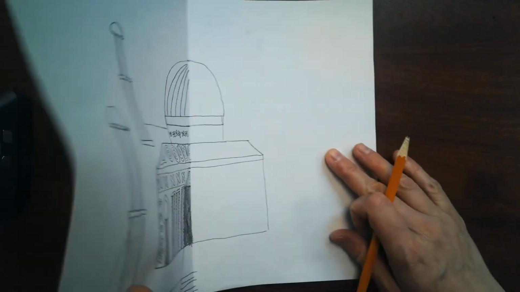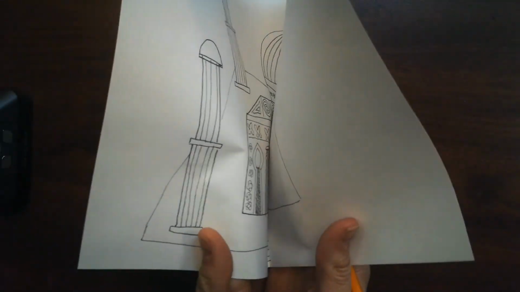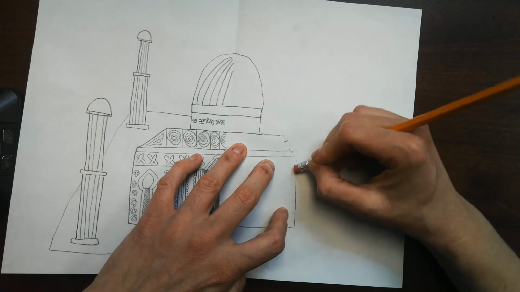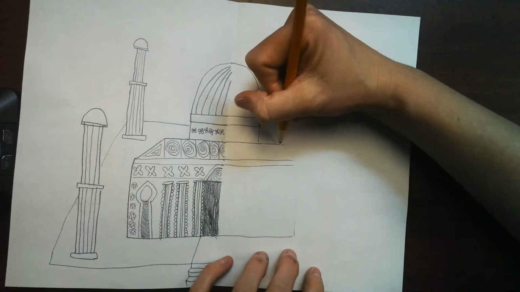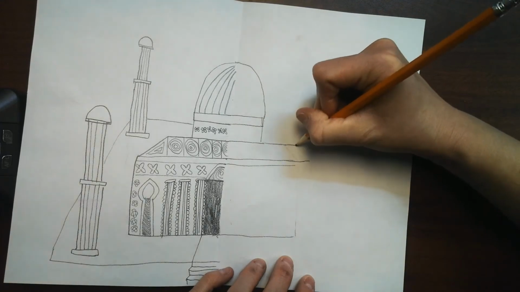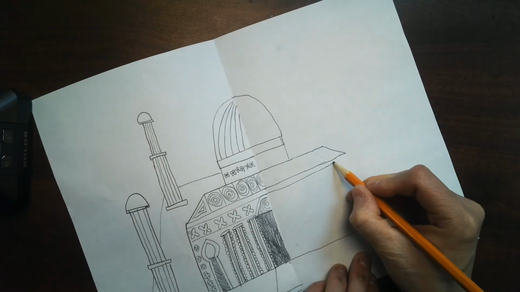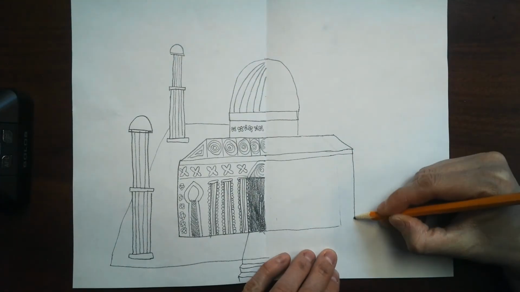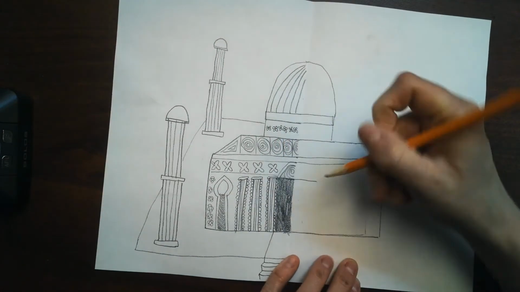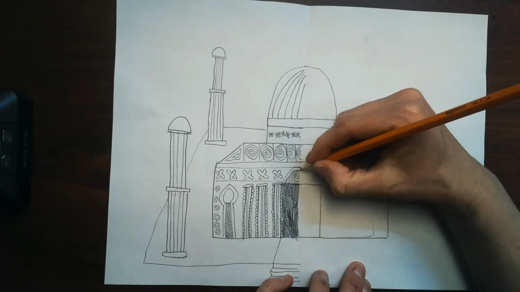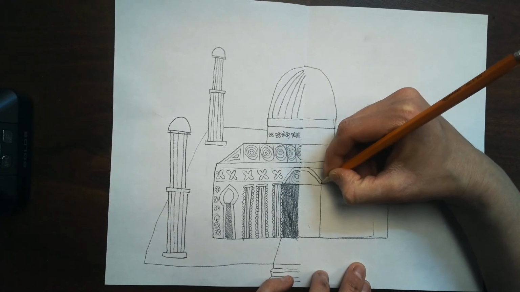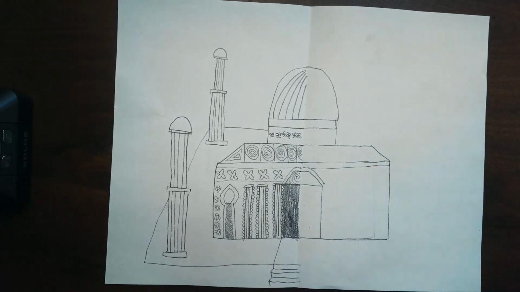I can already tell that when I fold this in half, I didn't make this side quite long enough. So I'm going to erase it and do it again. There's no harm in erasing and starting again. So then I'm going to transfer the entire thing to the other side so that it is symmetrical. All right, I'm excited to see your designs.